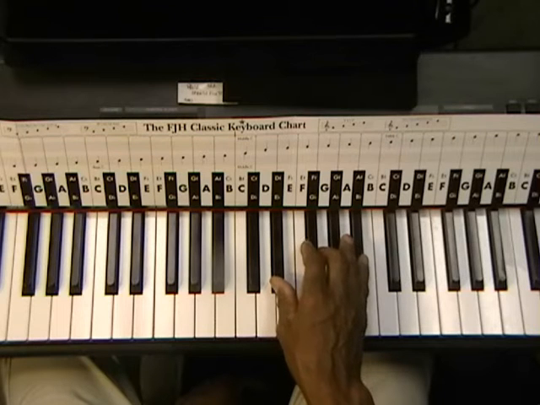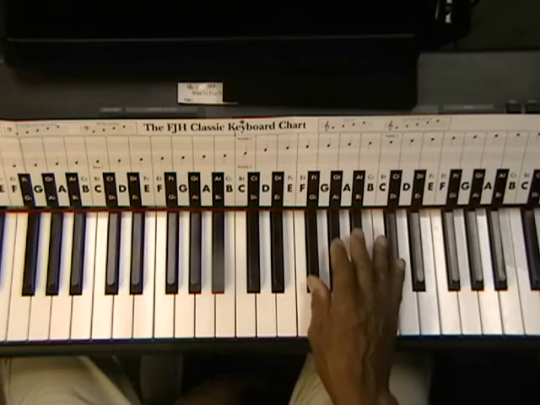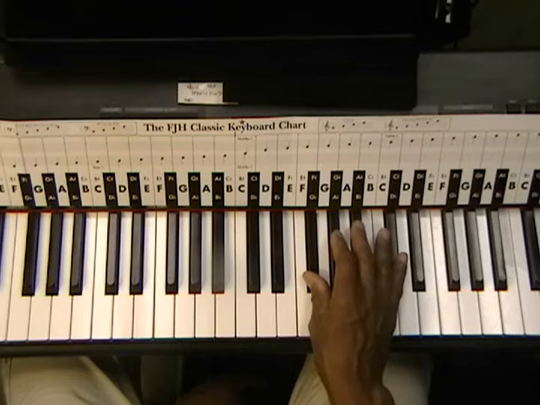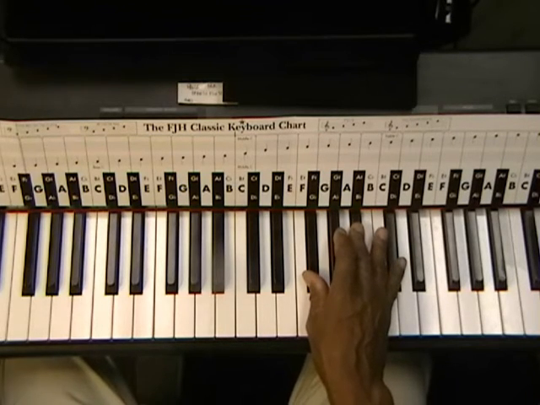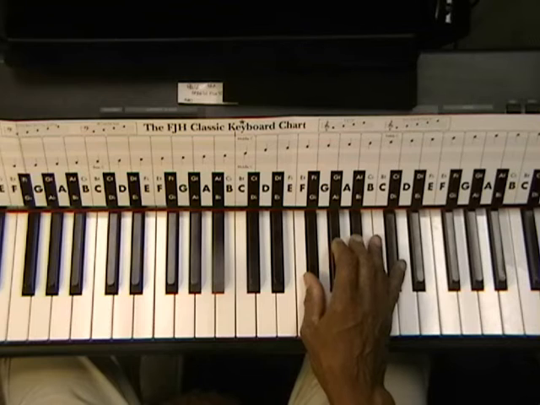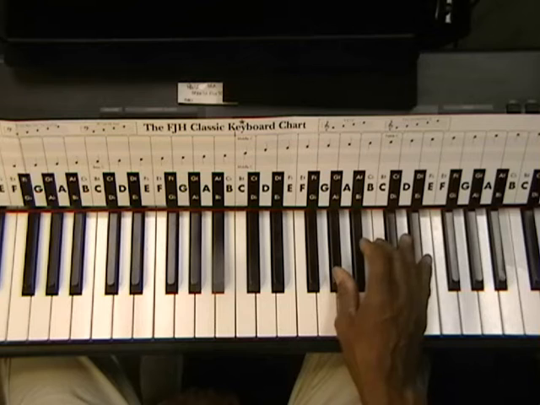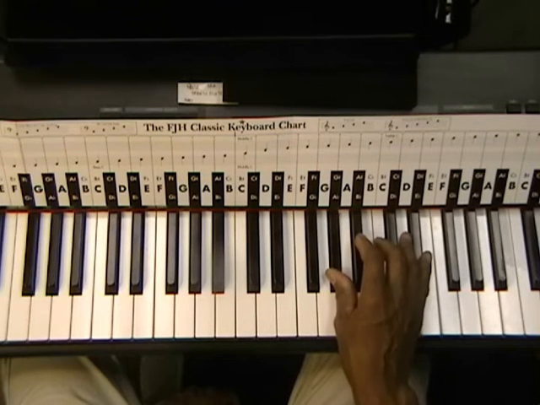The next in line is going to be a G flat major chord. A G flat major chord has all black notes. G flat, B flat, and D flat. That's a G flat major chord. Next in line is A flat. A flat major will be A flat, C, and E flat.